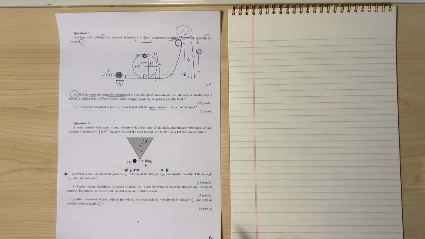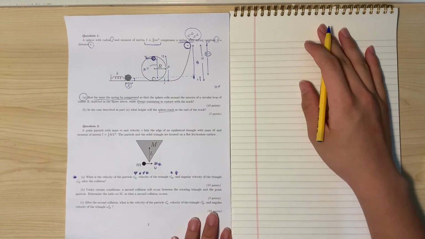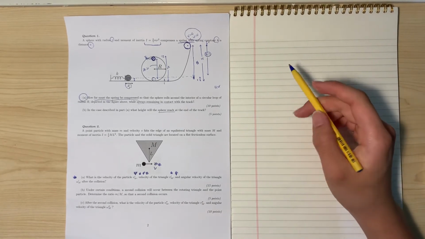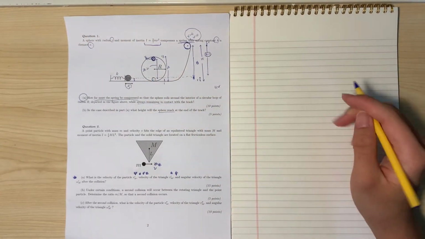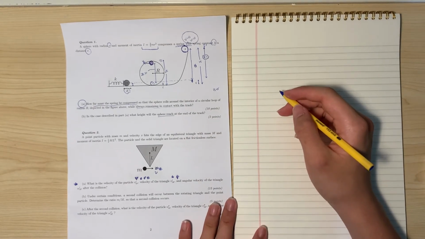Today we're going to solve question 2 of the PUPC. I'm continuing from the previous video where we solved question 1 over here. Okay, so today, question 2. Let's read the question first.